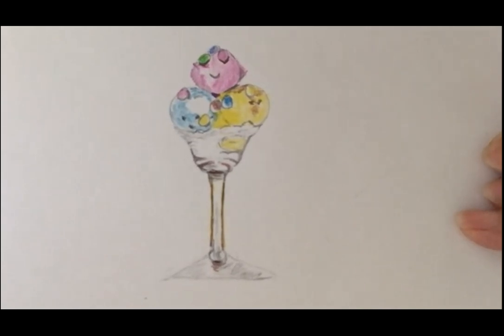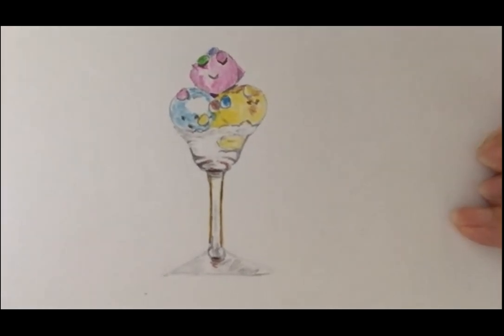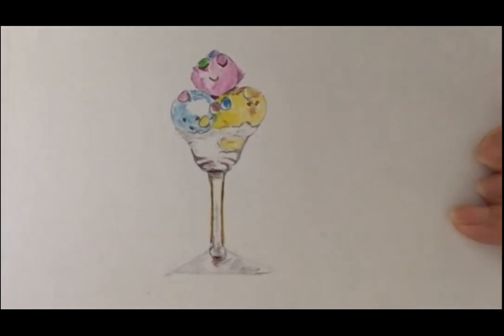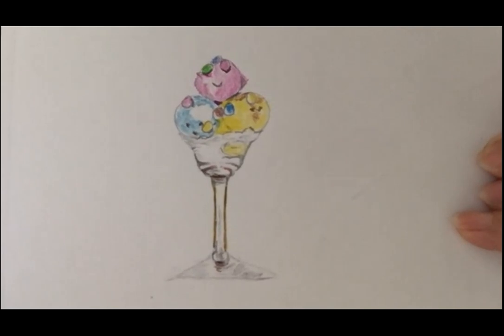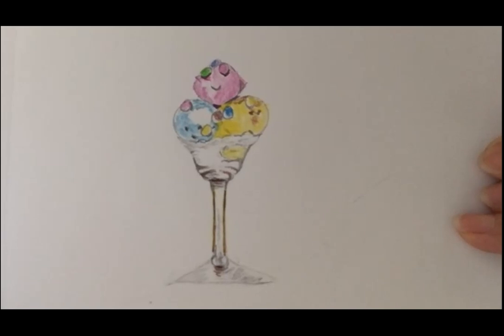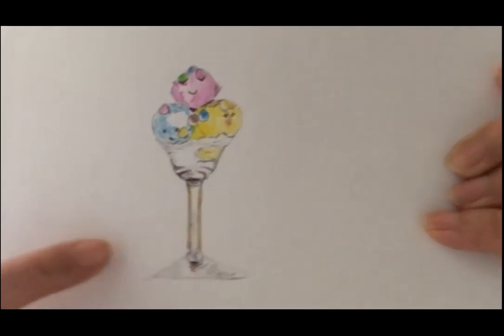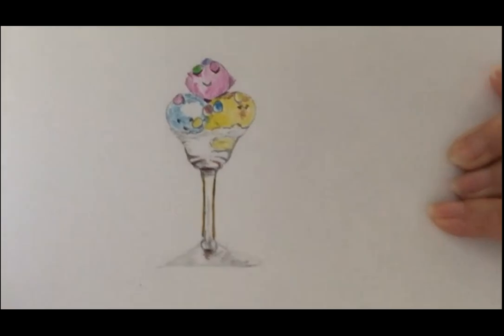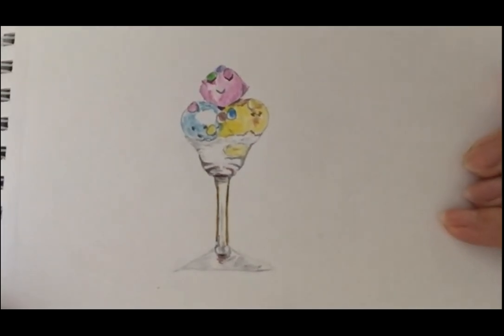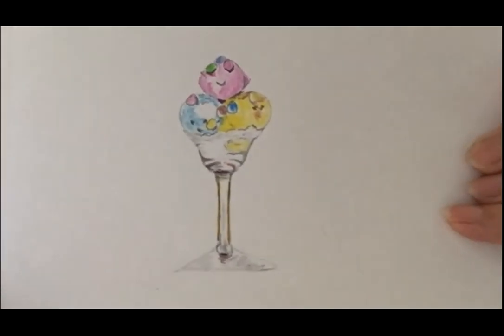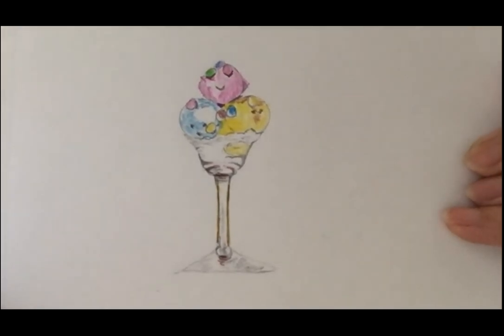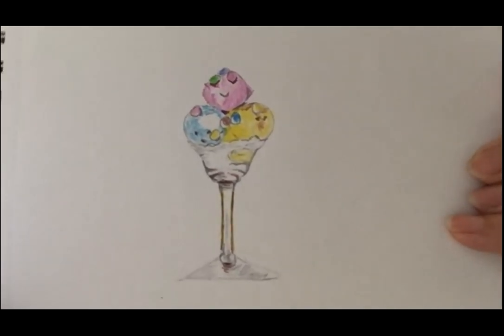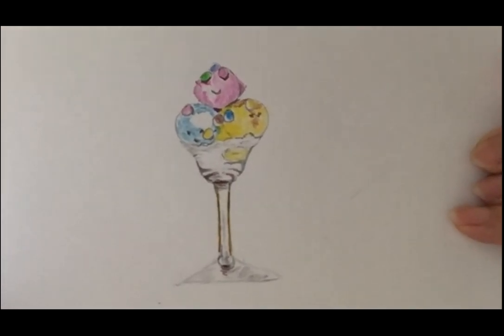So the bottom is not finished though. For the bottom, you can just add a little more thickened line, the same as you did for the middle. You mean this one, right? Yes. You can keep the same stroke all the way to the bottom. Okay, thank you. You're welcome. I like the expression of each of the ice creams.